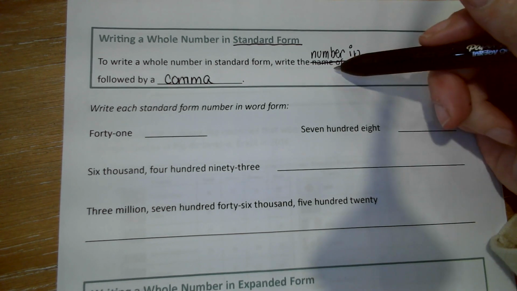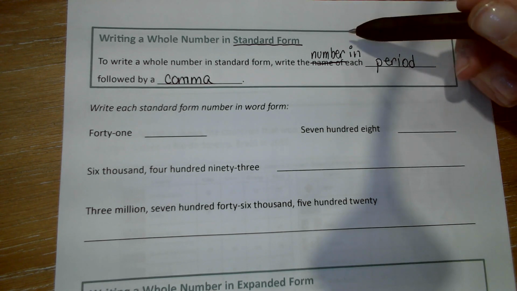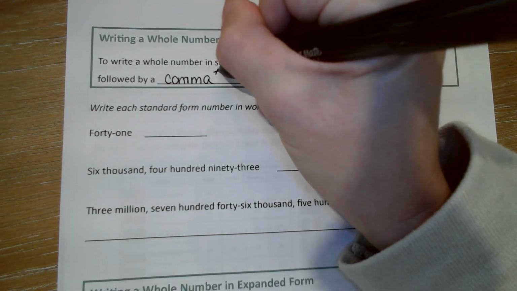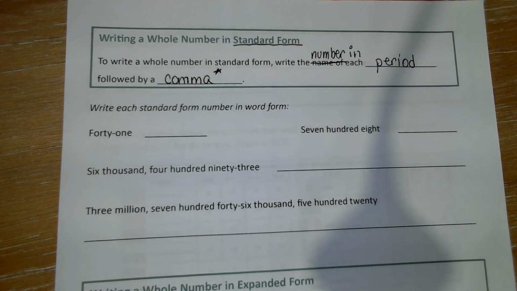Now, we're not writing the name, that's silly, that's word form, but we're writing the digit, the number in each period. And then remember, we fill it in with that super important comma to separate our periods.